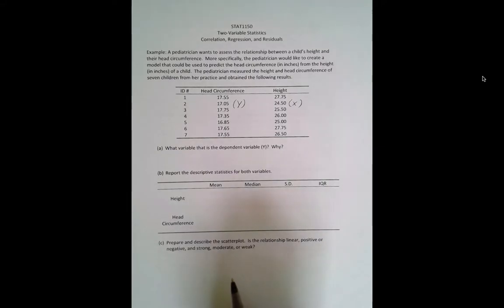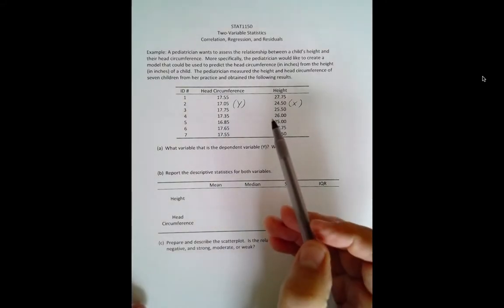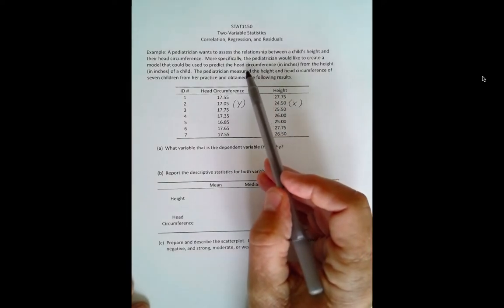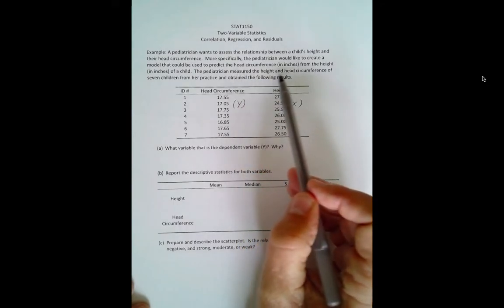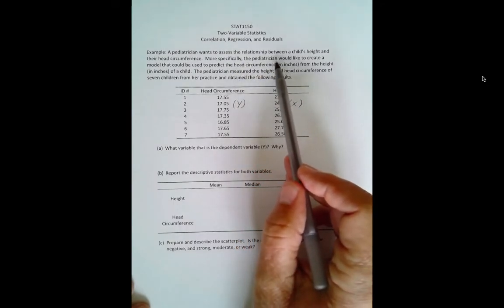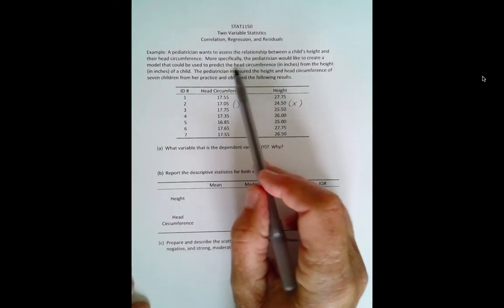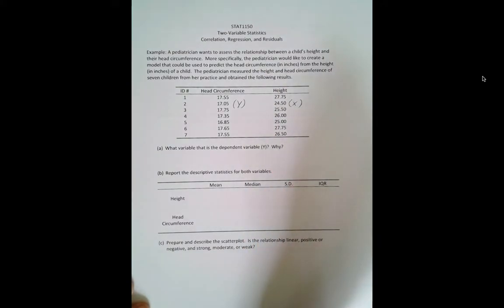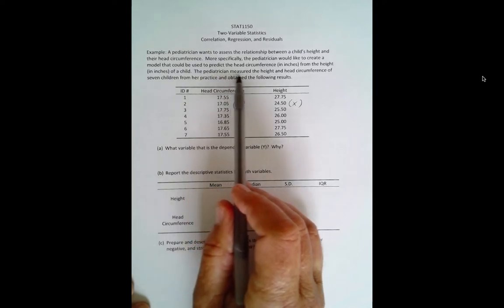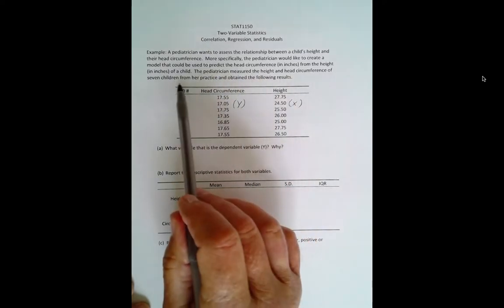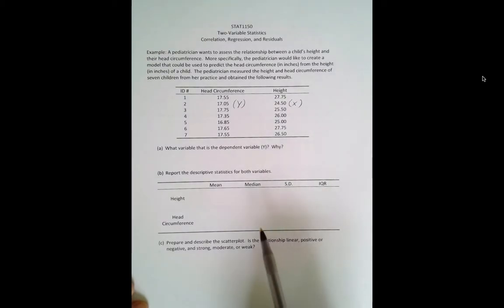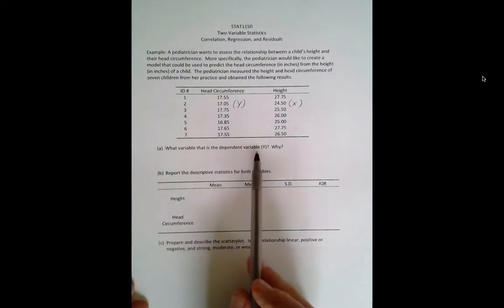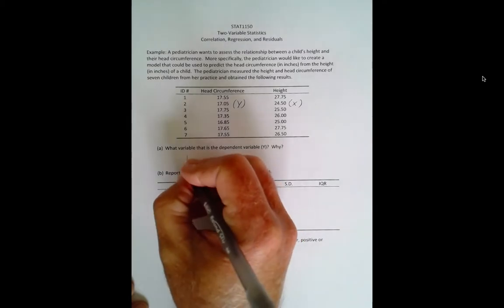But in some situations, we have measurements that are collected at the same time. So there has to be a reason for the study, and that usually comes down to what the researcher wants to predict. So the pediatrician measured the height and head circumference of 7 kids from her practice and obtained the following results. So what variable is the dependent variable? That's going to be head circumference.